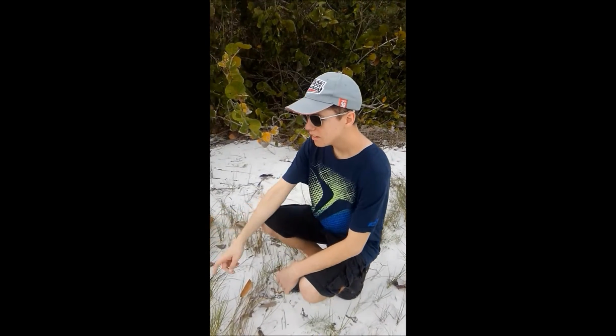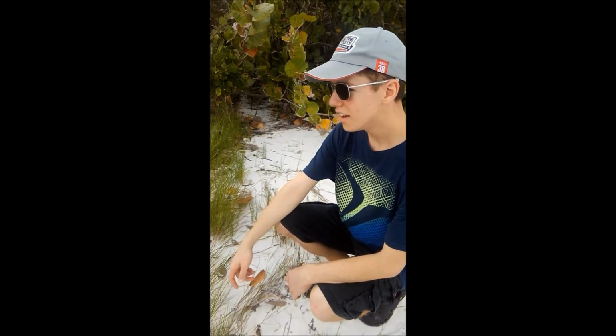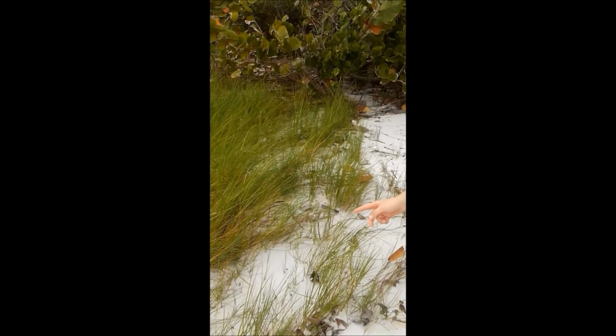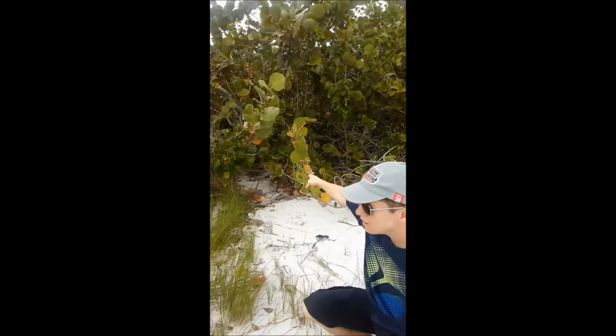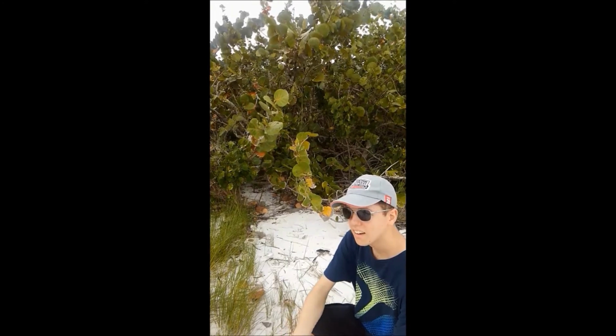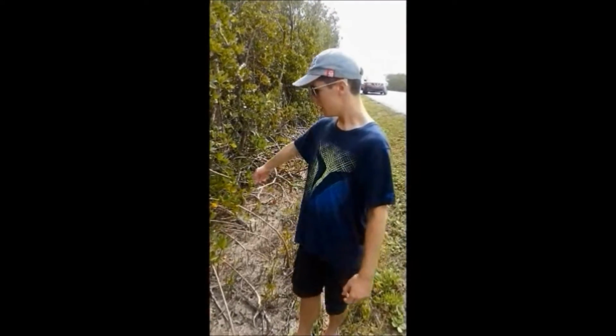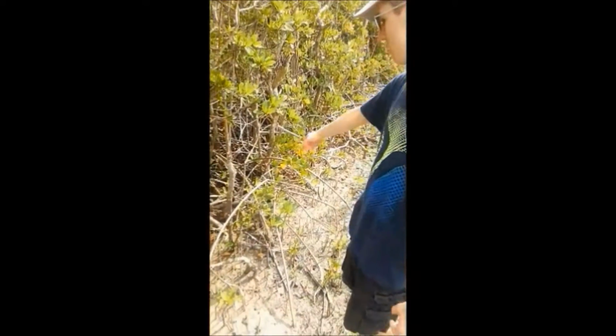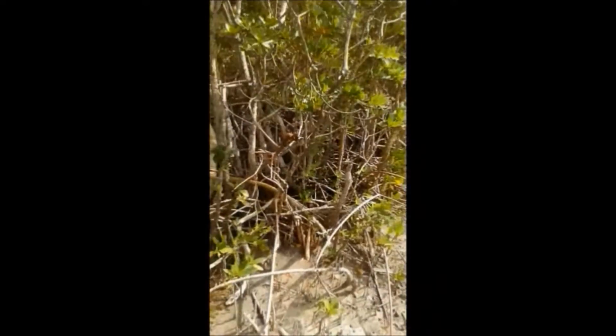Examples of flora in the upper intertidal zone are different kinds of grasses and different species of trees. One characteristic of red mangroves are these prop roots.